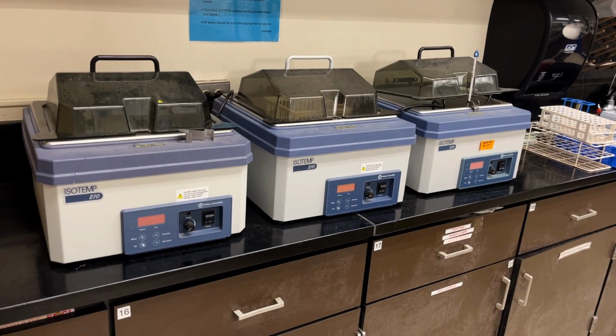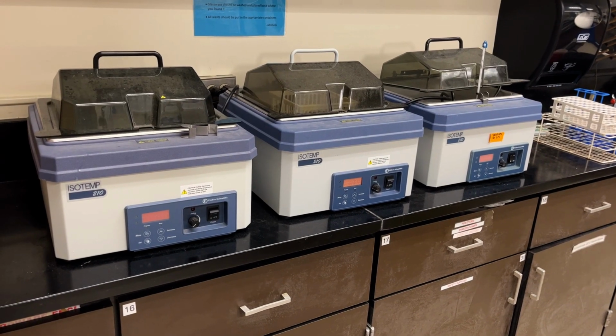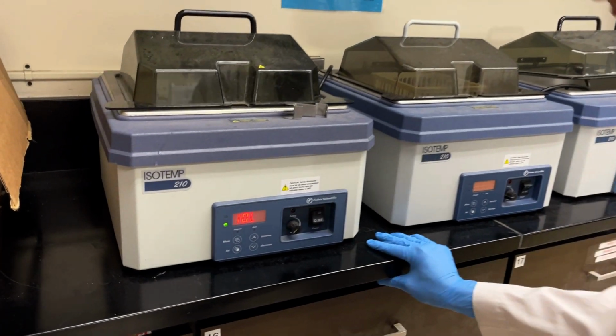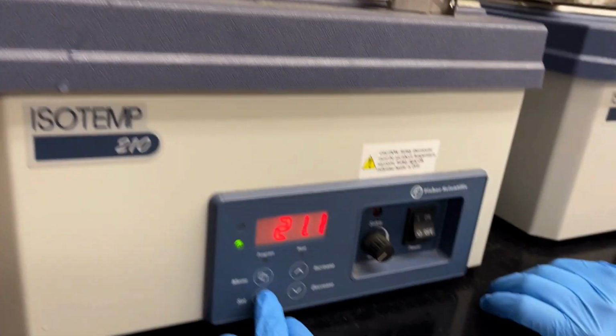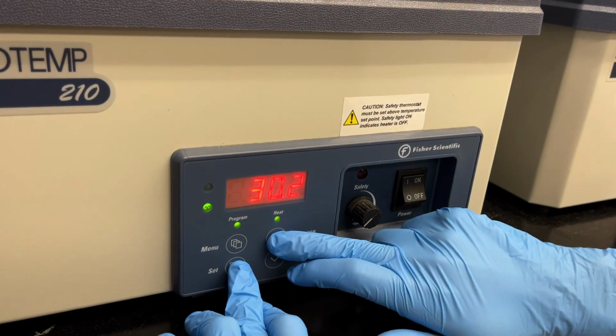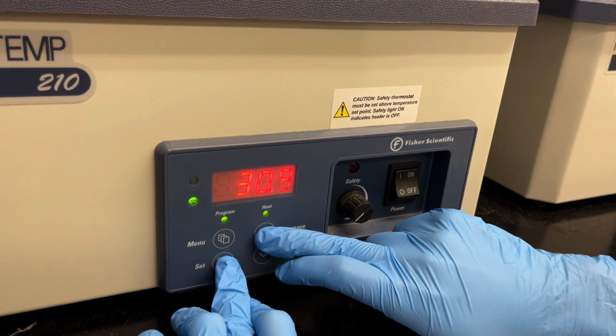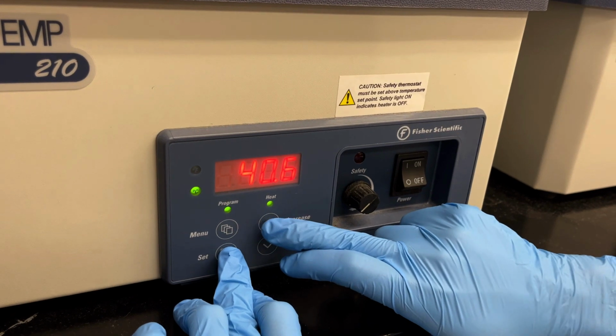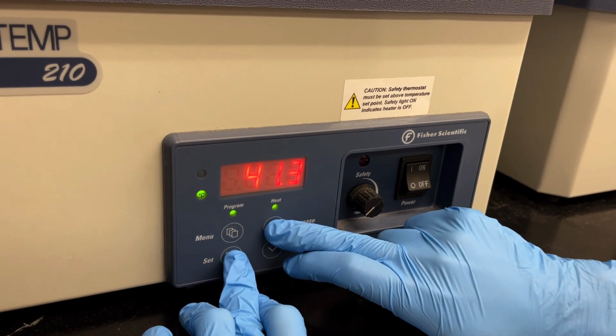Before you get started, there are a couple of things you should get ready because these take time. One is to set your water bath. Simply turn on the water bath, make sure that there's water in it, of course. Hold the set button and hit the increase or decrease button until you reach 42. It will take a little time for the temperature to get there. Make sure that the lid is closed the whole time while you're waiting for the temperature to equilibrate.